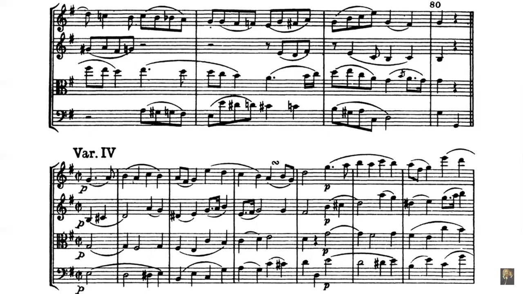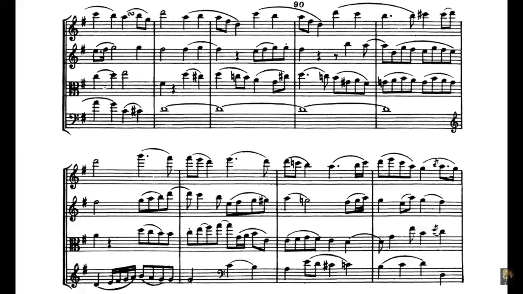It's a little bit of a different way of playing it, and the harmony changes a little bit. So it definitely sounds different than the very first time we heard it. You get to hear that very high violin, which is very sweet. Really nice.